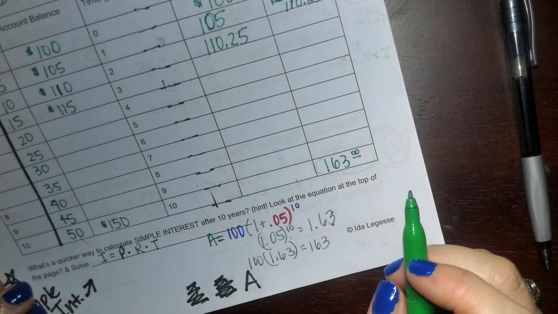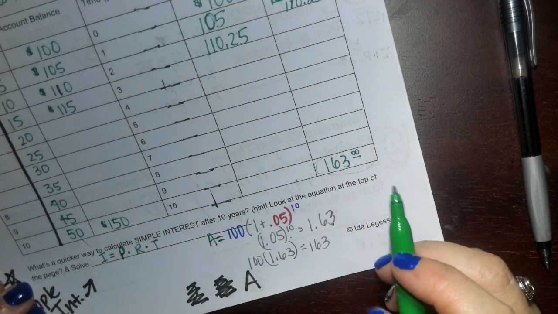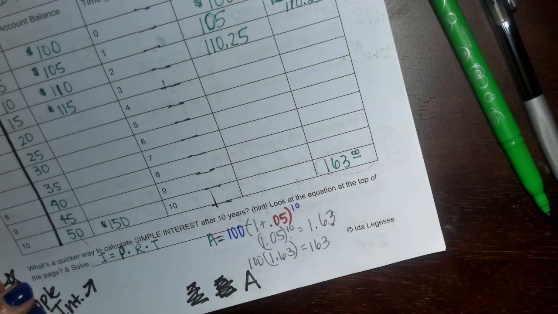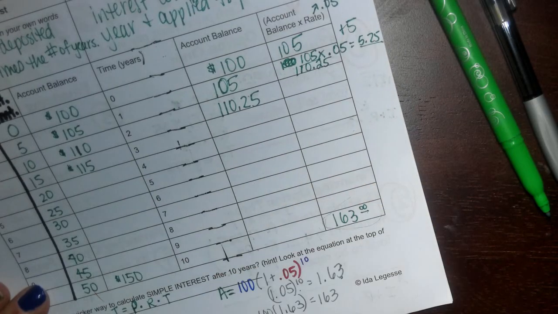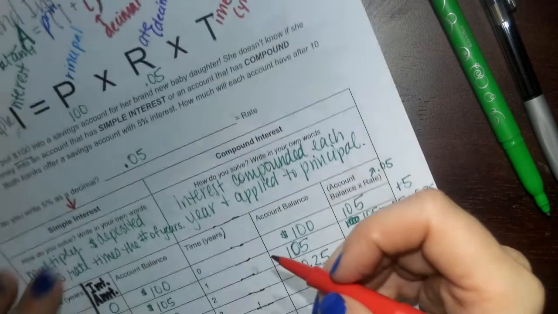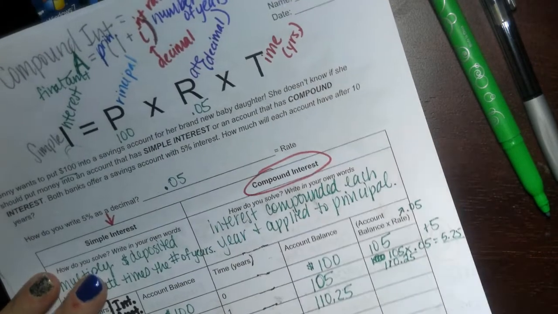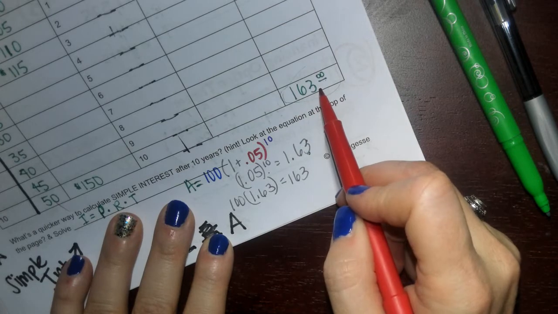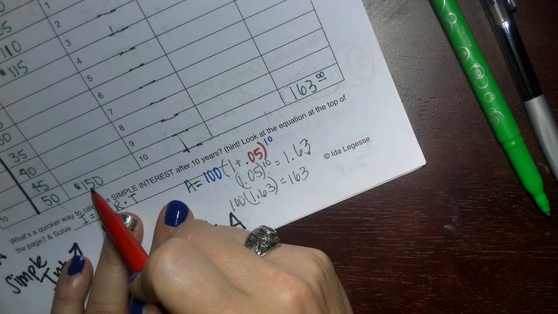So what would be the best? If you're going to deposit money and invest it like here, would you rather do it with compound interest or simple interest if they're both the same rates? Yes, you would want to do compound interest because it would give you more interest back. I mean, more money at the end. It would leave you with $163, and over here it was only $150.